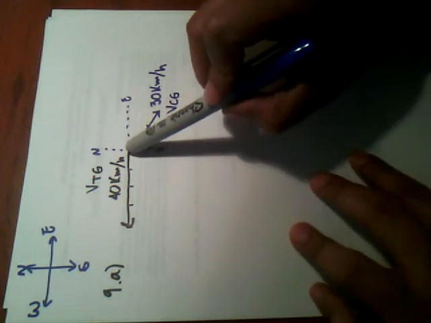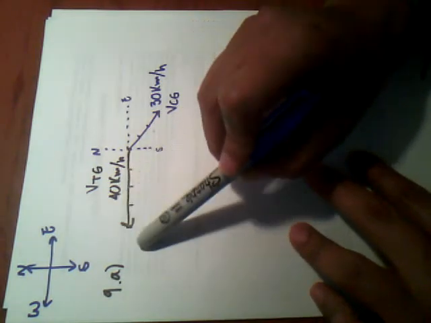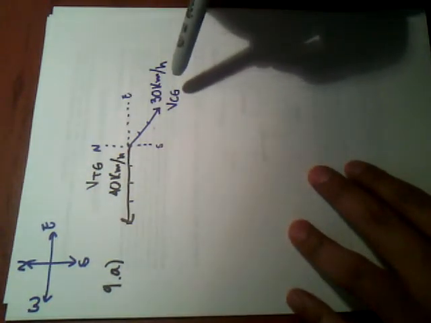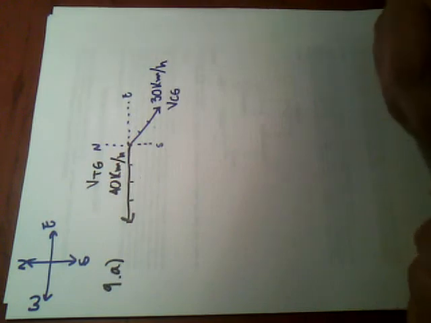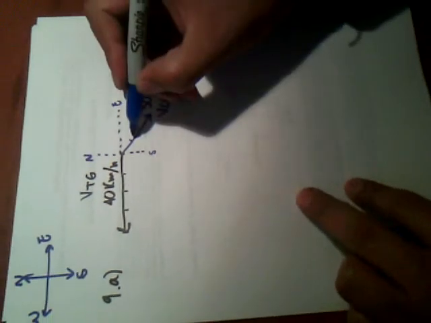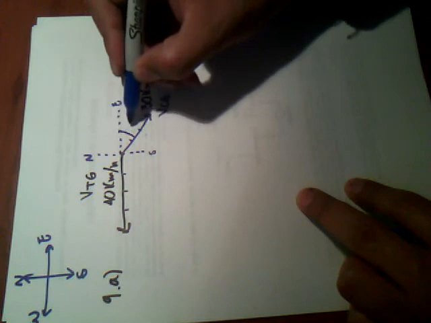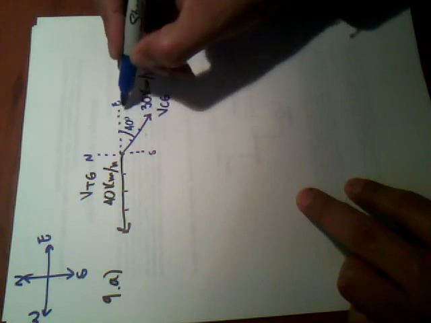They just ask for a diagram showing the motion of each vehicle. So the motion of the truck to the west, to the left, and the motion of the car, it's at an angle of 40 degrees, and those 40 degrees are here, 40 degrees south of east. So you start in the east and you go down 40 degrees. That's part A.